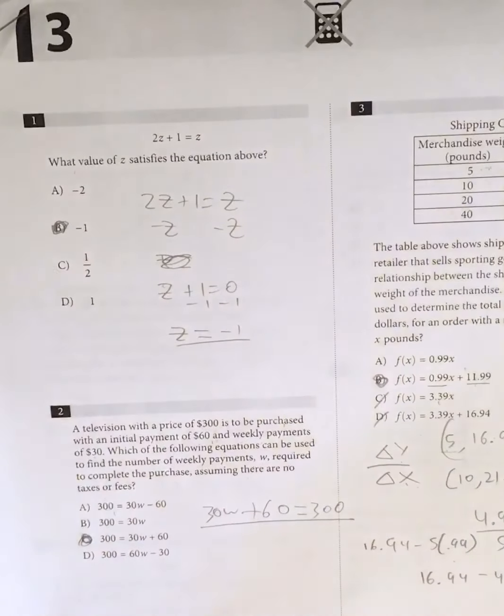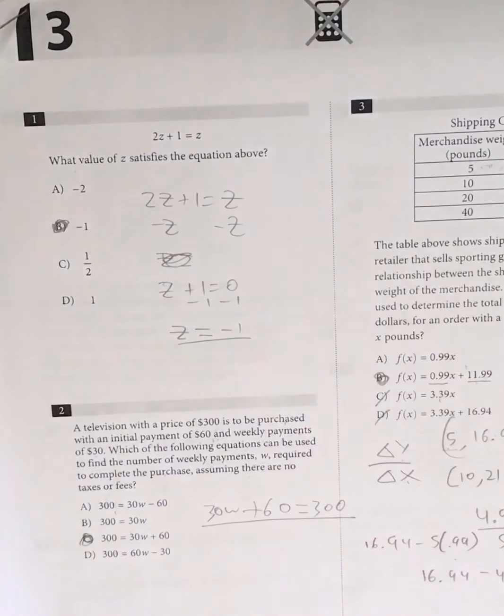We're done with section 3. Boom. That makes us, that's another day of SAT math.